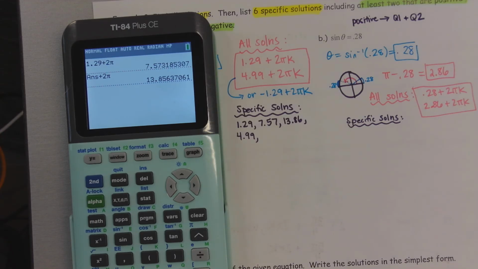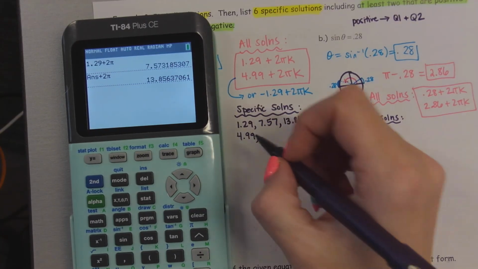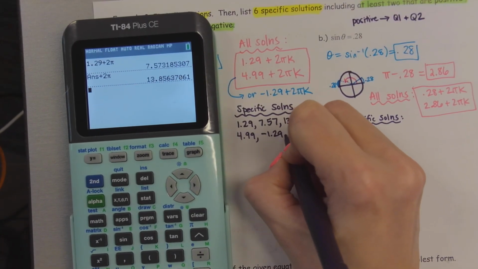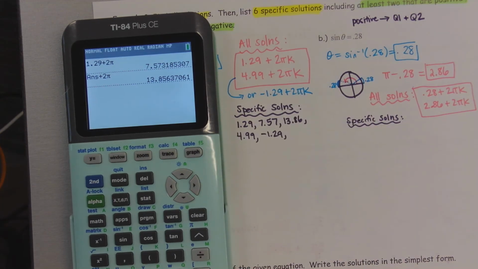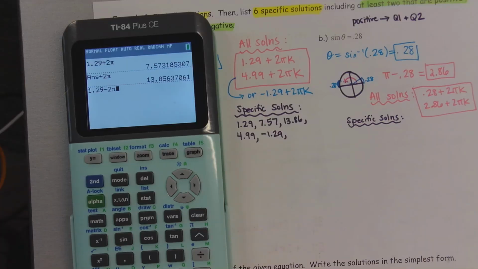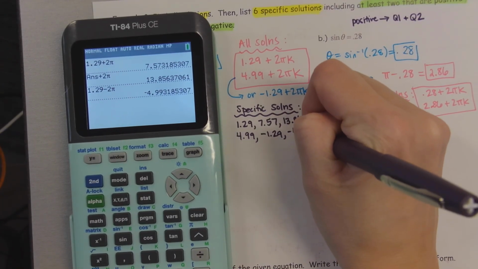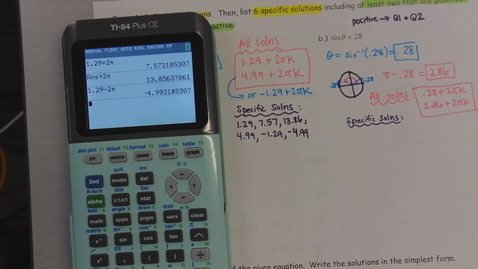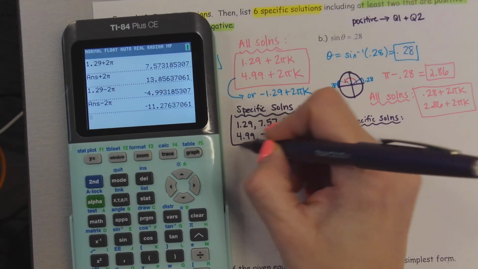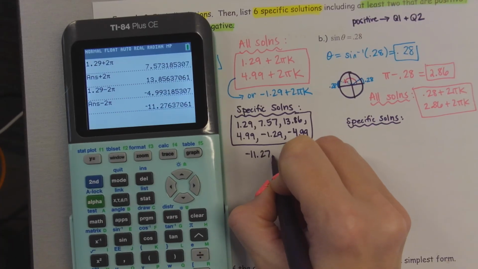Okay, now we do have to find some negatives. Well, one of them is the negative 1.29, so you could use that. Okay, if you took the 1.29, you could also minus 2 pi. That would give you negative 4.99. And again, you could keep subtracting if you needed another one. Okay, you could do 11.27.